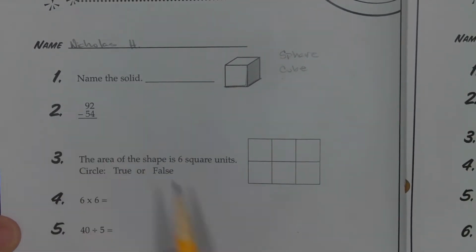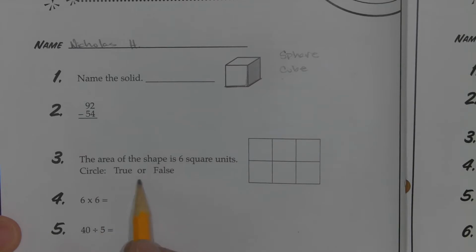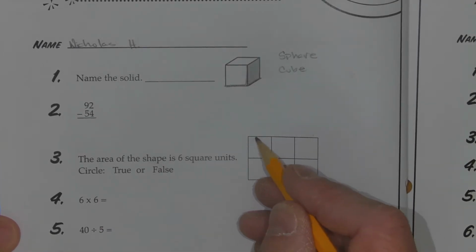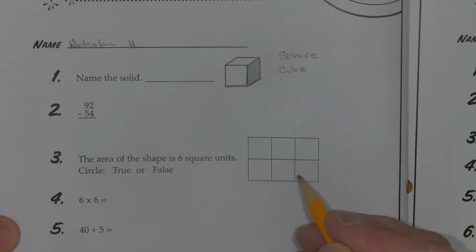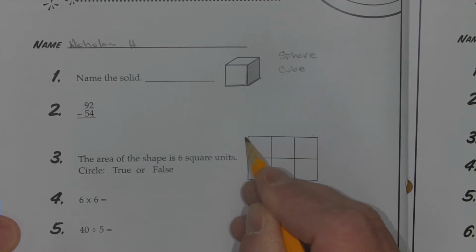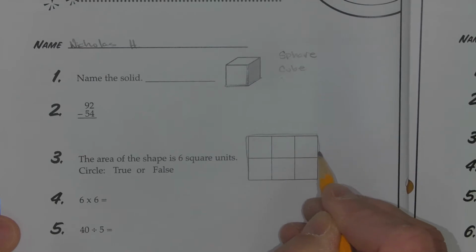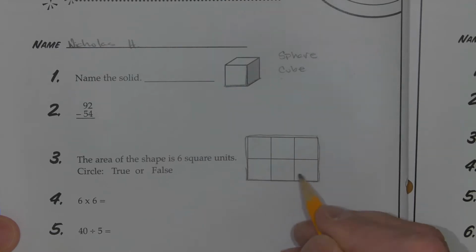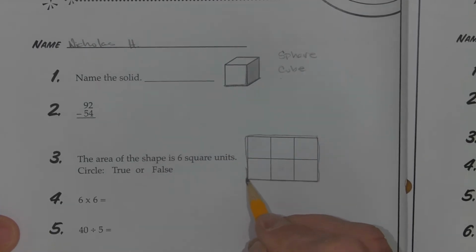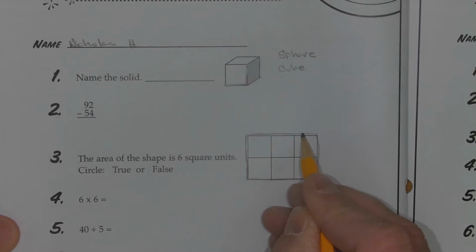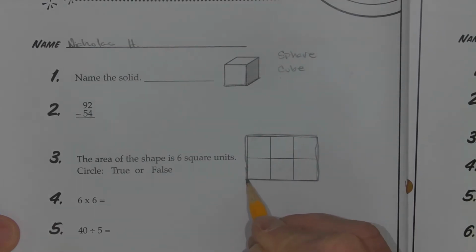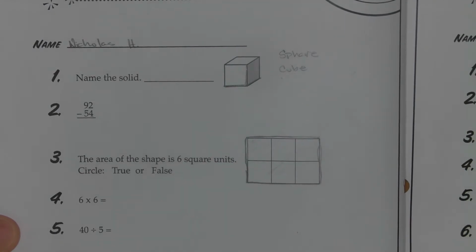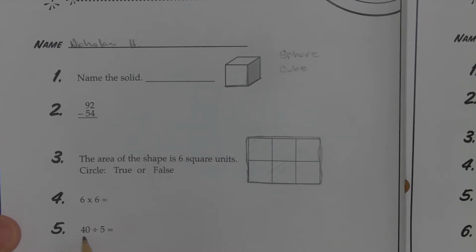Number 2, 92 minus 54. Number 3, the area of the shape is 6 square units. We've been talking about area as the inside of the perimeter. The perimeter is the outside edge or the walls, and the area is the floor space. Or you could think of it, if you were outside, as the perimeter is the fence, and the inside area would be the grass that you play on in your yard. Number 4 is 6 times 6, and number 5 is 40 divided by 5.